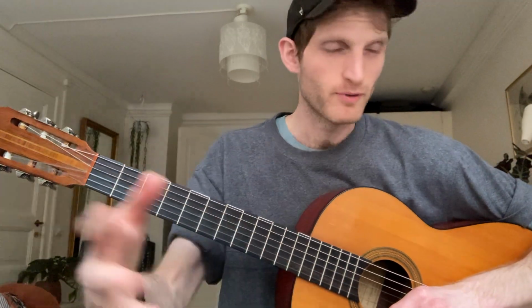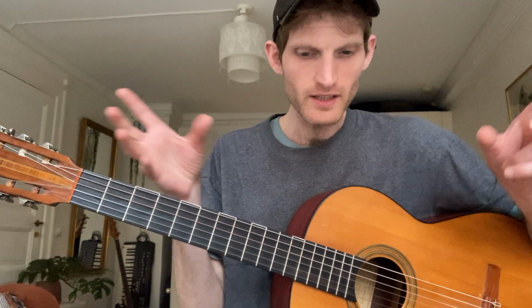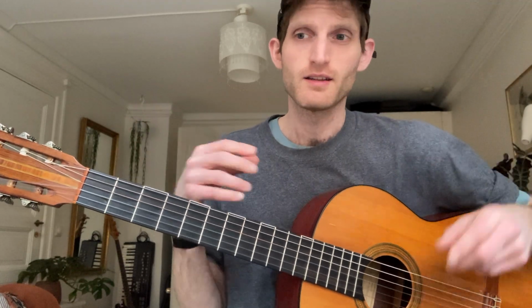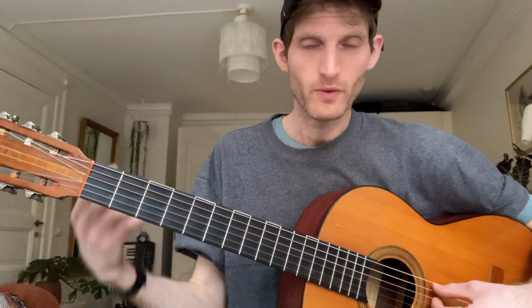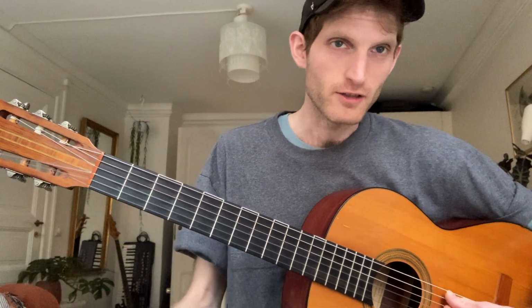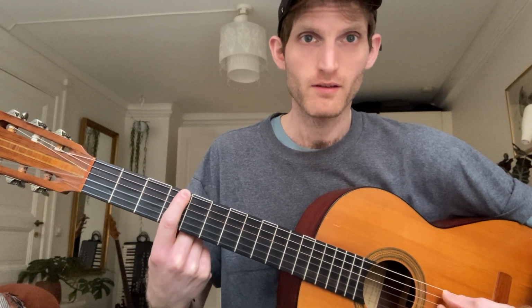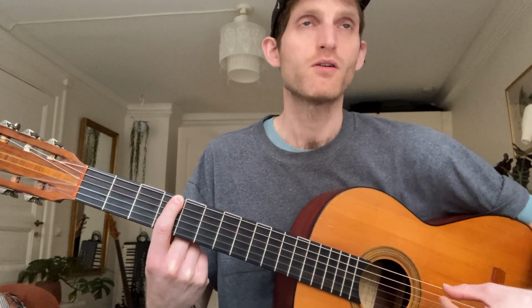In Western music, in 12-tone music, which is pretty much all of what we'll be doing, we talk about intervals. An interval is just a distance. So the shortest interval that we have in music is the semitone. It's also called a half step. So on a guitar, if you go from any given note up one fret, that's called a half step or a semitone.